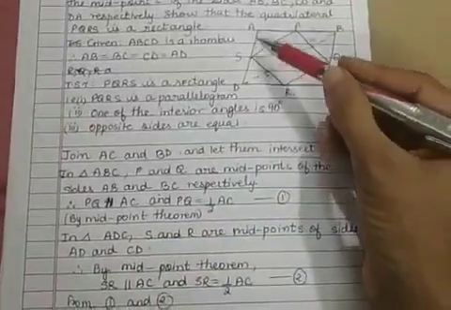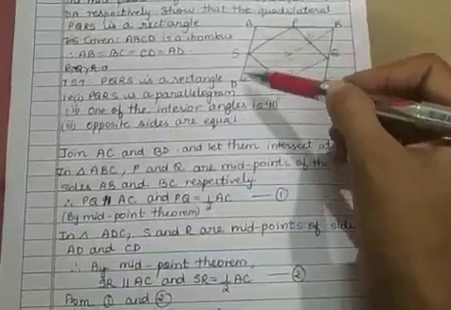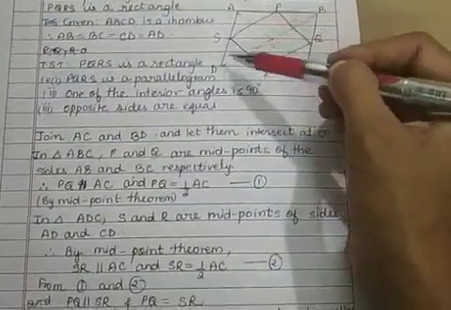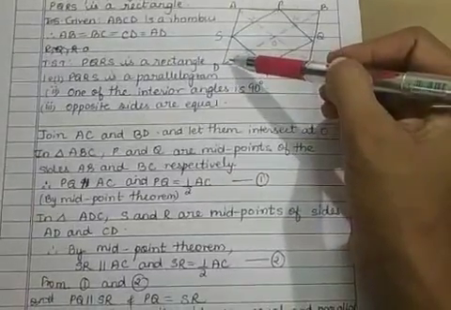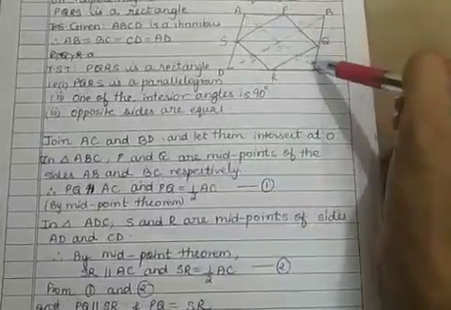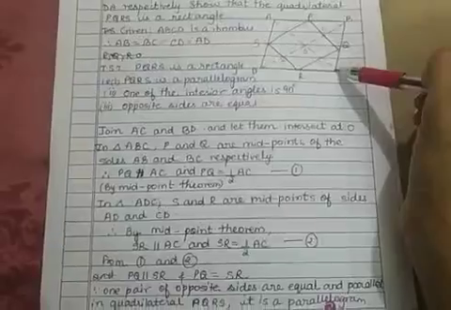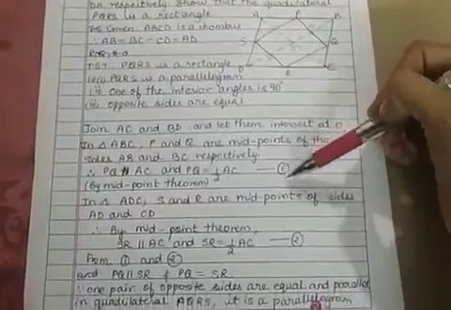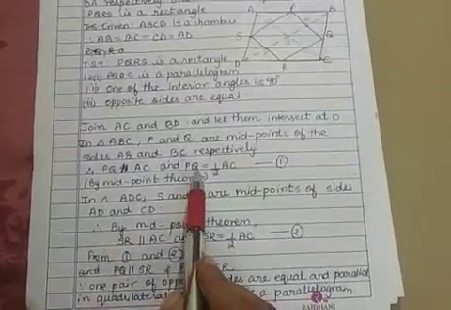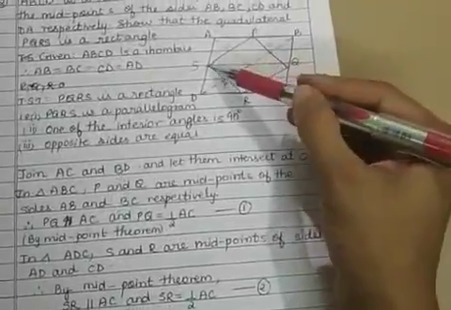Now let us take the other triangle, that is triangle ADC. In triangle ADC, S and R are the midpoints of the sides AD and CD respectively. So by the midpoint theorem, SR is parallel to AC and SR is half of AC. Let us number this equation as 2. So from 1 and 2, we can say PQ is parallel to SR and also PQ is equal to SR.